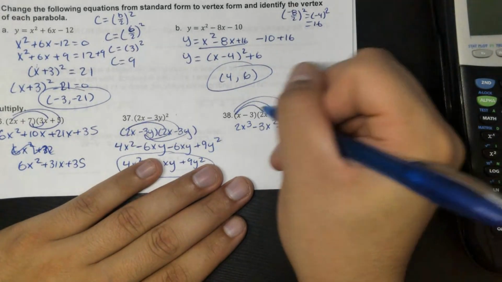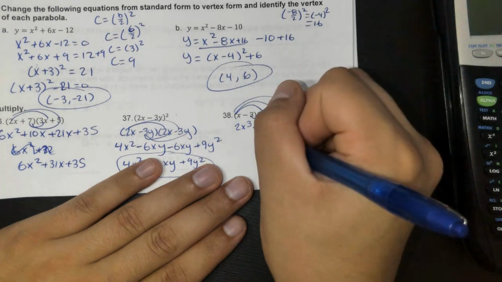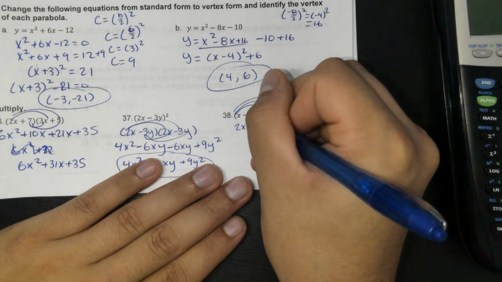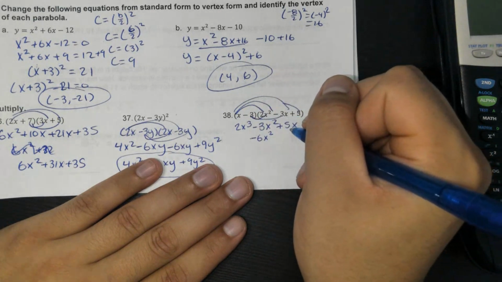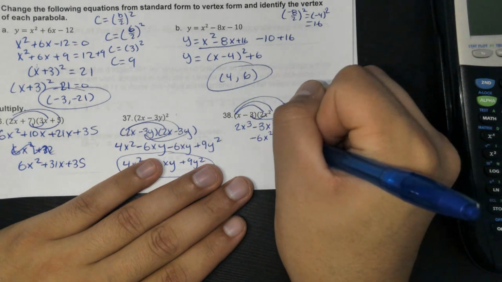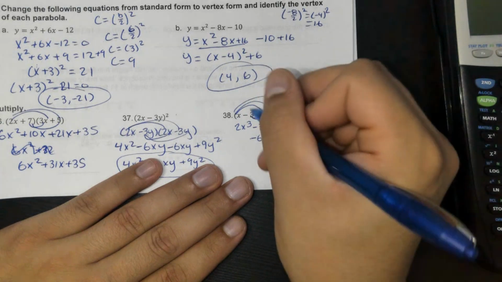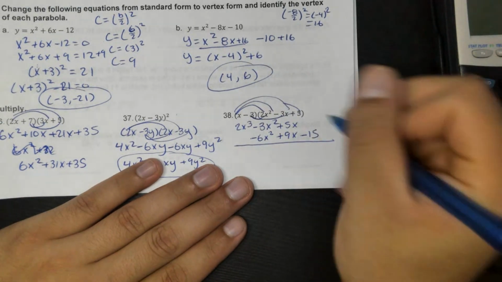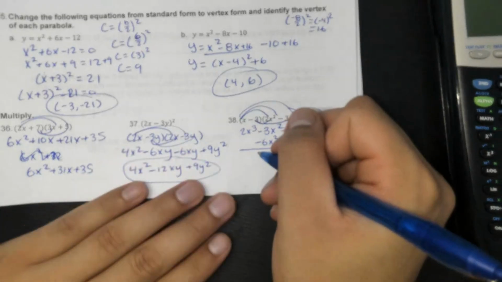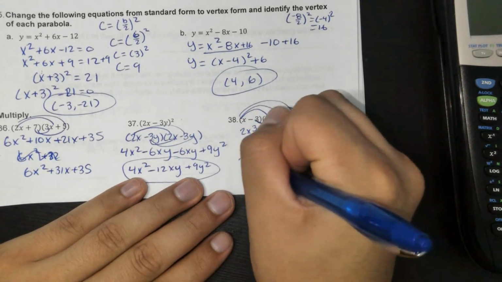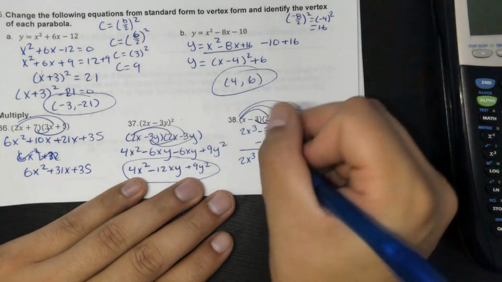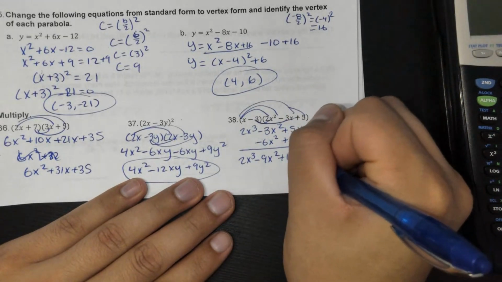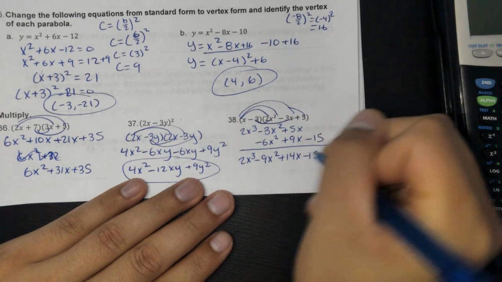And then we got the negative 3 times 2x squared, that's going to be minus 6x squared. Negative 3 times negative 3x, that's going to be plus 9x. And then negative 3 times 5, that's minus 15. Alright, so combine your like terms. 2x cubed, that doesn't add up with anything, so just 2x cubed. Here we get minus 9x squared. Here we get plus 14x, and then minus 15.